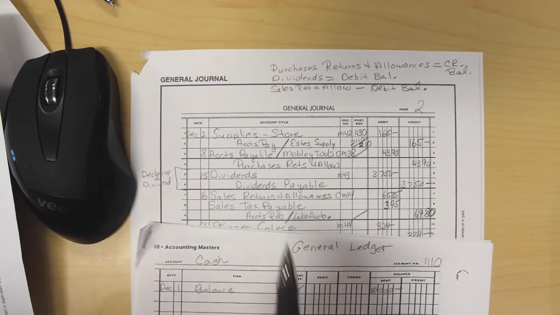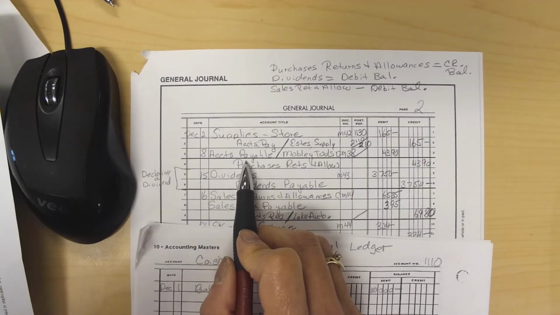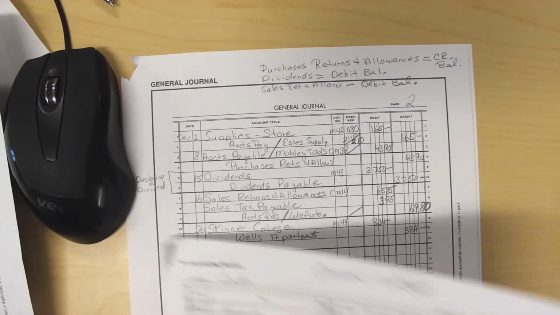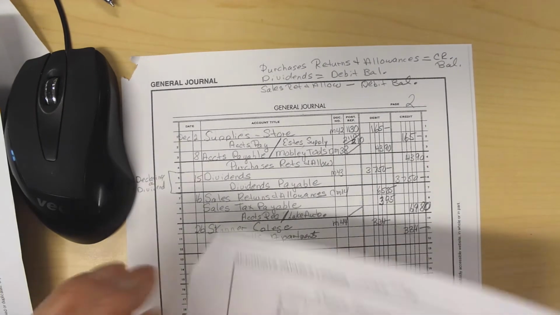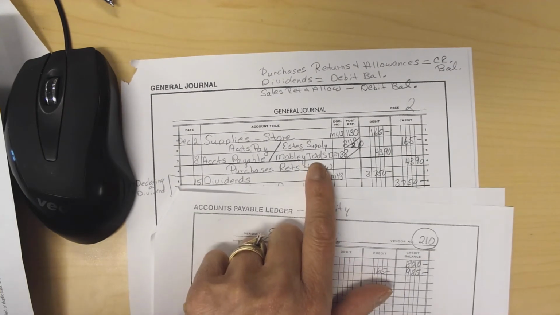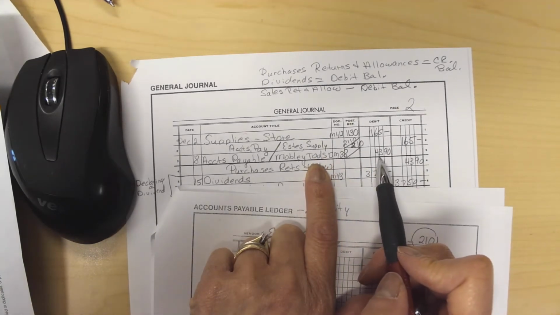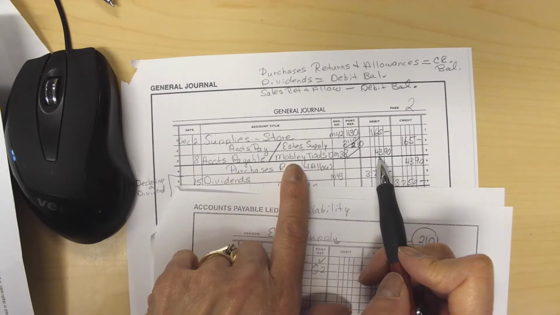Okay? The next one, we have a debit to accounts payable in Mobley. So let's go grab our Mobley tools. And Mobley is going to be a debit for $43.90 because this is our next transaction.